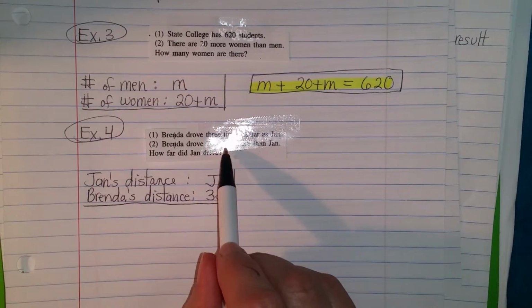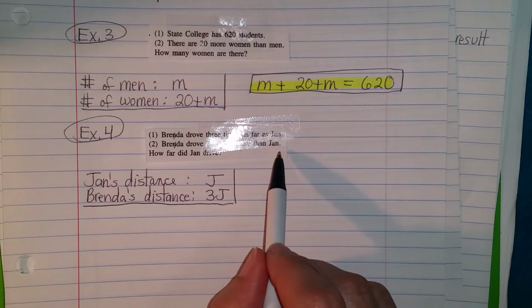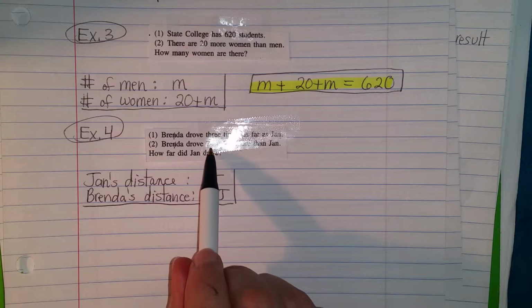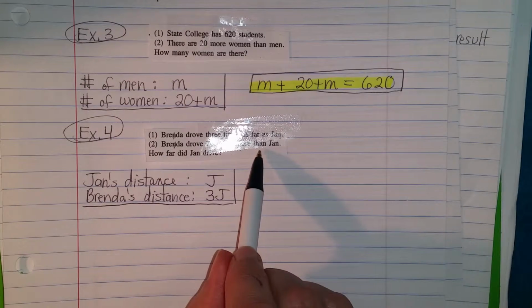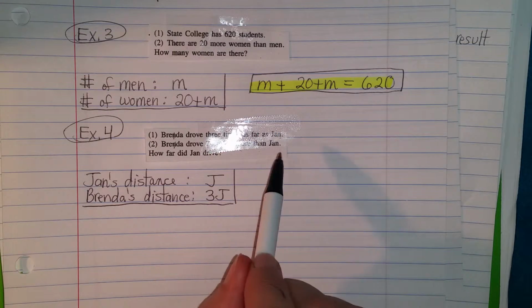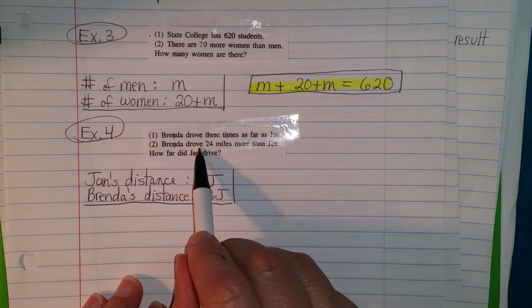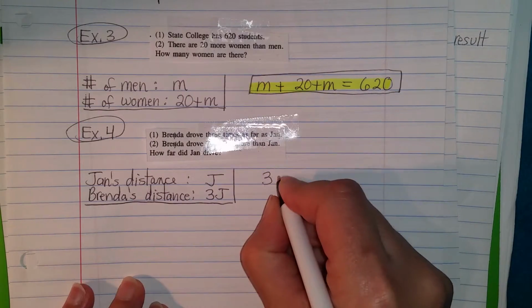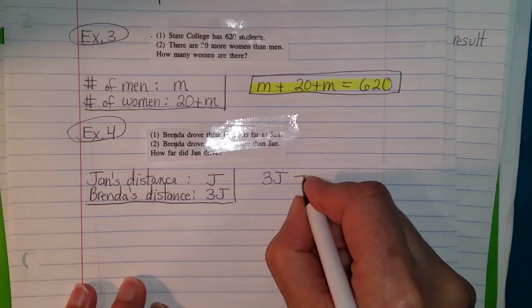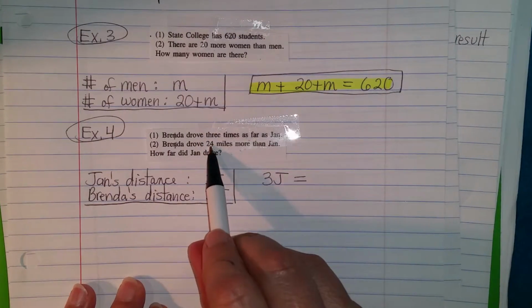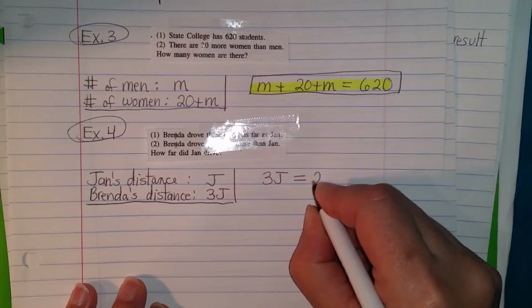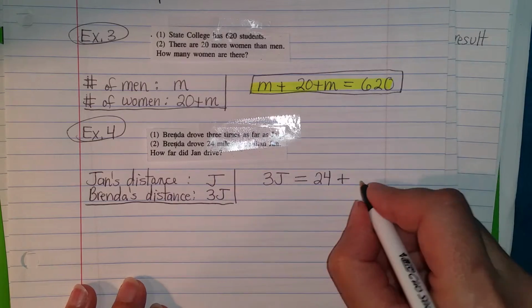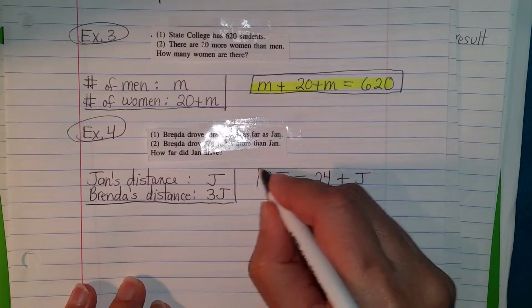Brenda drove 24 miles more than Jan. You could rephrase this to say Brenda's distance is 24 miles more than Jan. So I'm just going to translate that. Brenda's distance, 3J, equals 24 miles more than Jan. 24 more than, that's plus. Well, Jan's distance is J. And you get this equation.